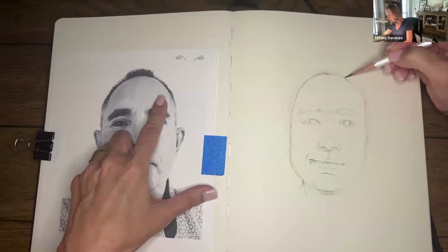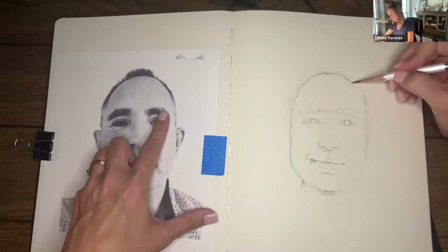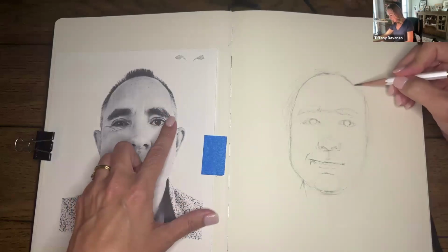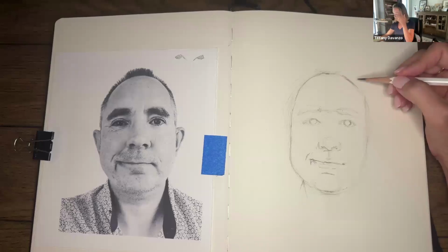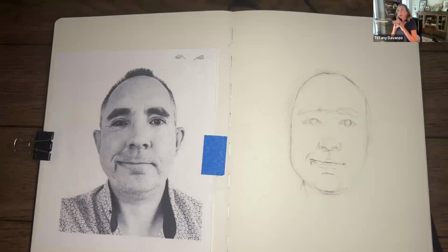So my career as a medical illustrator, I draw people all the time, but a lot of the times I'm drawing surgeries or brains or hearts. So I found that the first 15 years of my career, I didn't get to draw the outside of people as much as I would like.